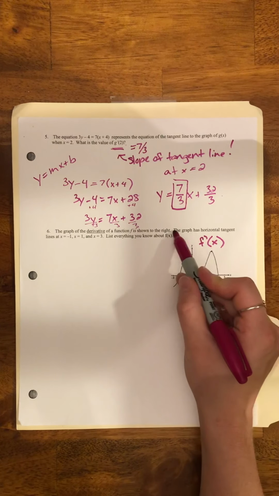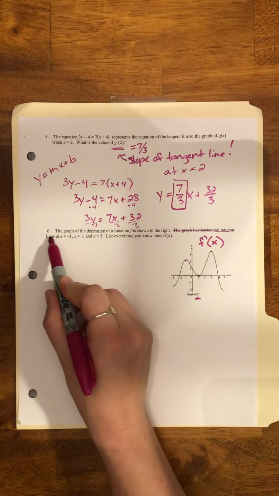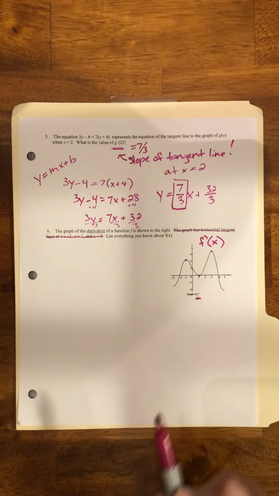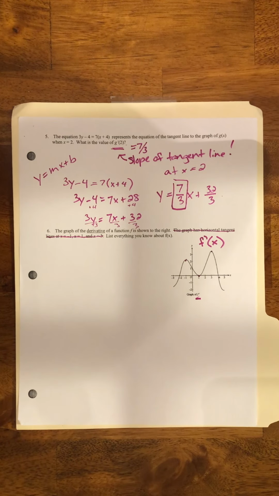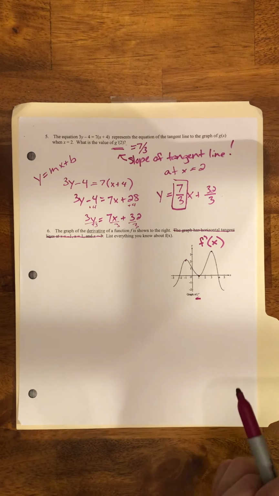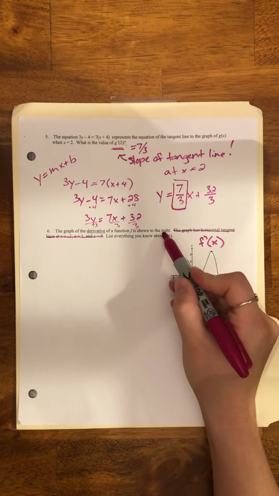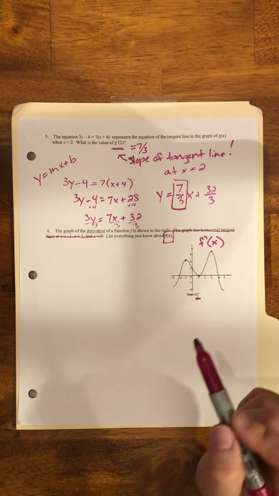If this messes you up, you know what, I'm going to cross this out. Just because it's not telling you where mins and maxes are, it's not telling you where horizontal tangents for f of x are, just on f prime. This says list everything you now know about f of x.